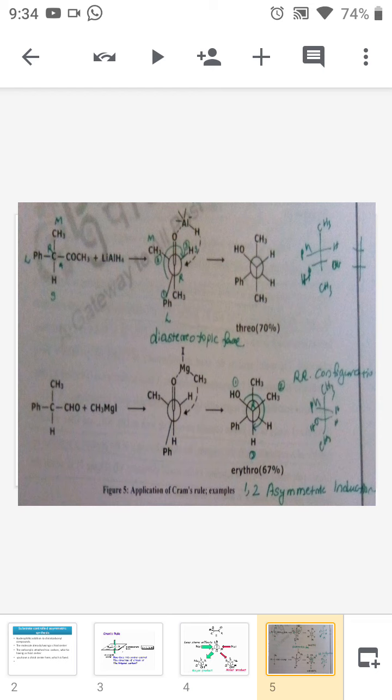And the nucleophile is the methyl group, adding to the carbonyl group at an angle of 109 degrees, and in the product a new chiral center is generated. That's why it is a 1,2 asymmetric induction. And since the product is a diastereomer, this attack is also diastereoselective.